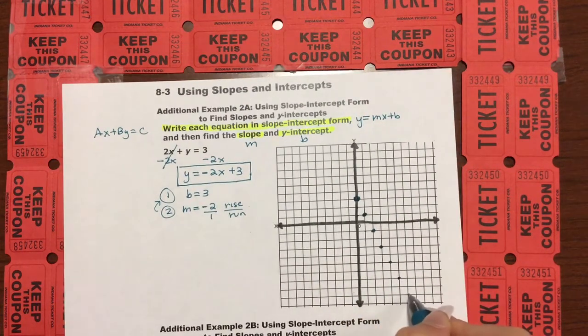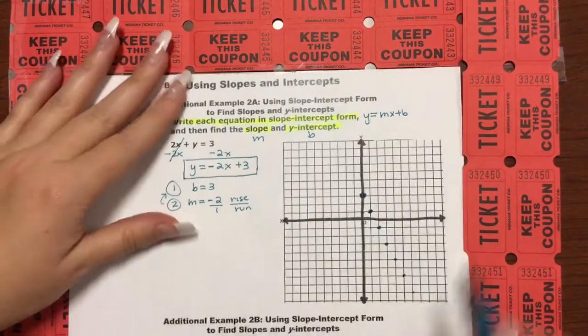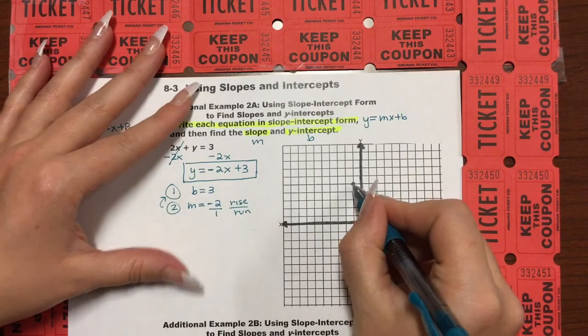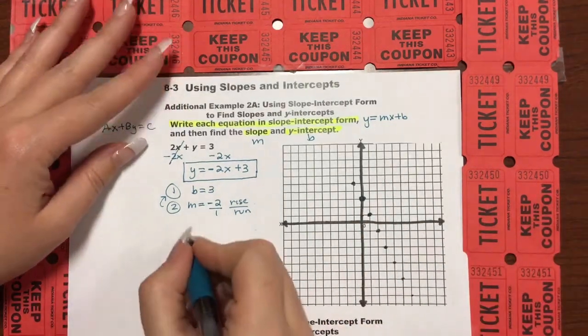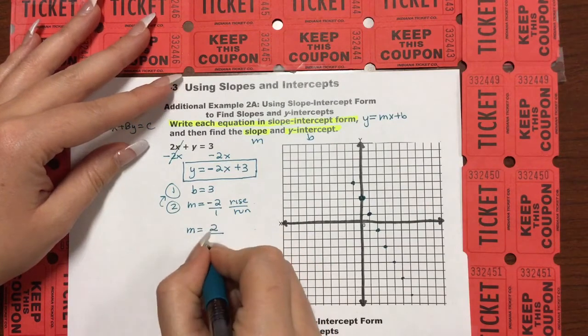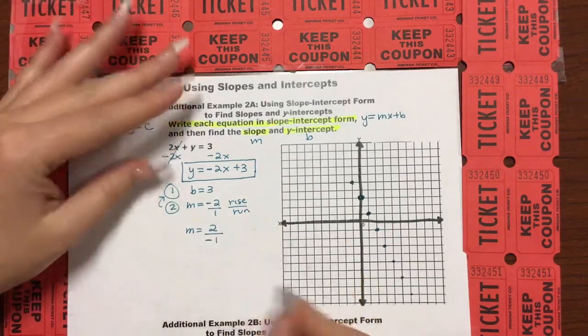All right, we just keep doing this. And we form, or we could do the opposite. We could go up 2 and over 1 this way. Now, why can we do that? Well, let's see. What I'm doing is I'm going a positive 2 and a negative 1. And that's really the same thing.